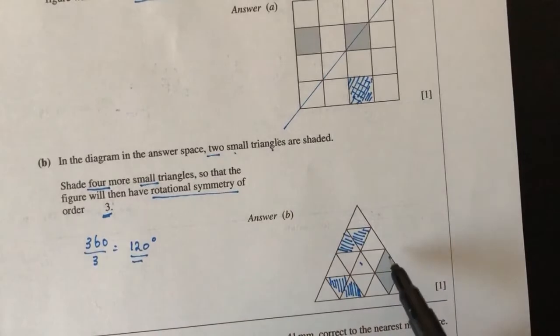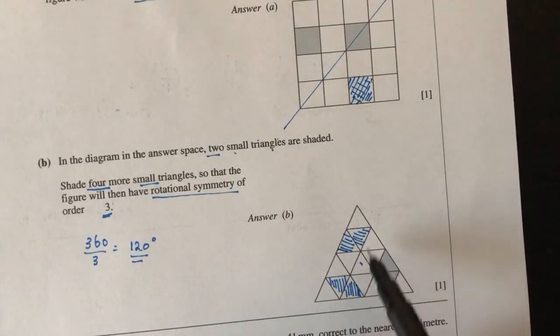And going back, you can see that these two are shaded. So these 4 triangles will be your answer for part B.